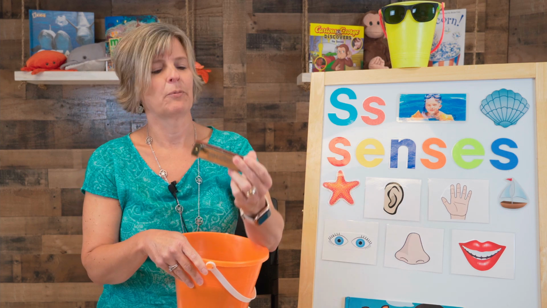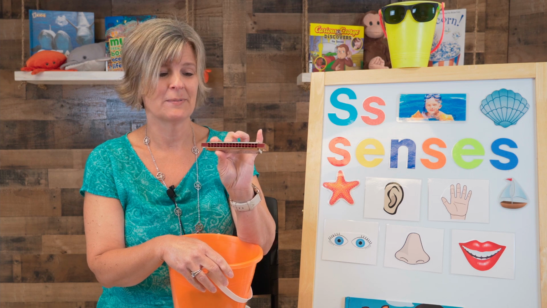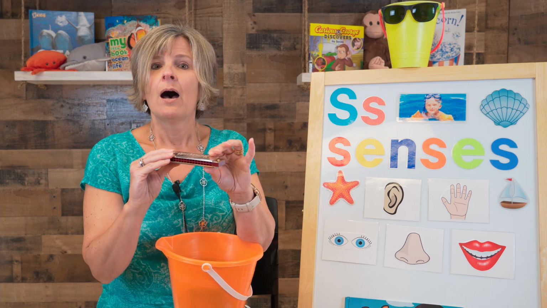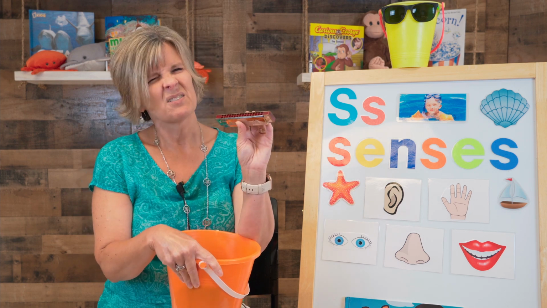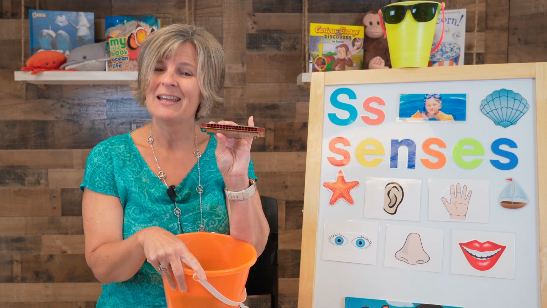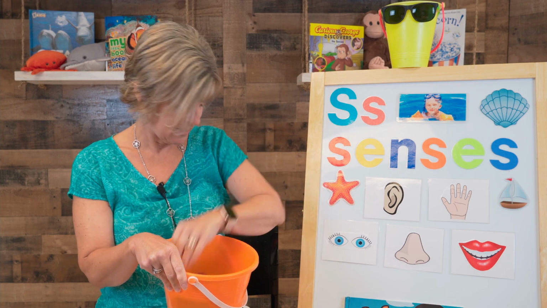And the last thing I brought is this. Do you know what this is? It's a harmonica. It's a musical instrument. So again, we can see it. We can feel it. We don't want to eat it. We really can't eat it, and it doesn't really smell. But when you blow into it, it makes noise that you can hear. So we can use our sense of hearing with our harmonica.